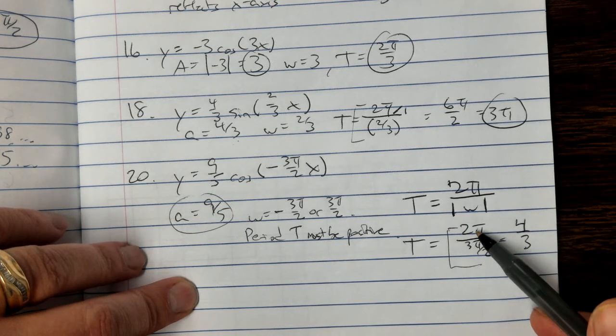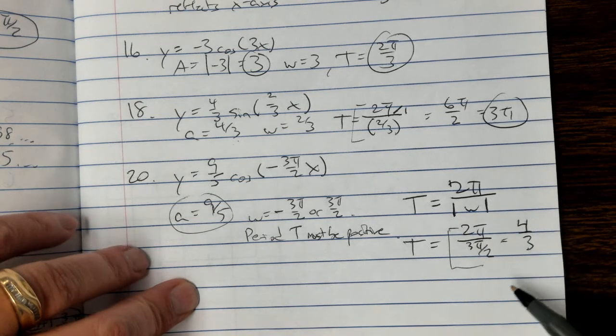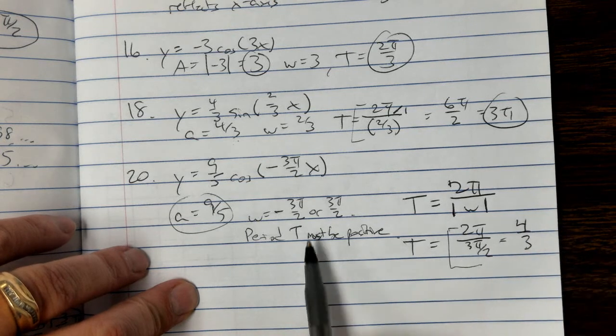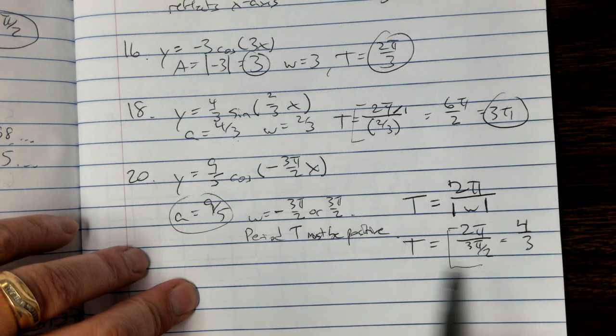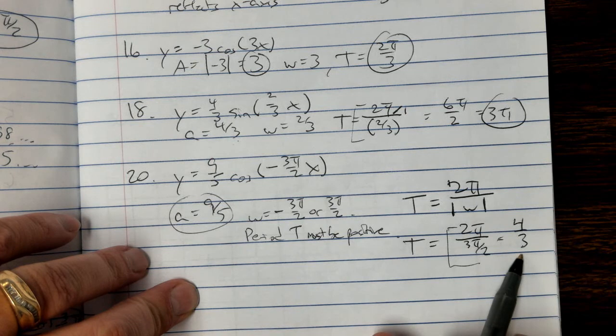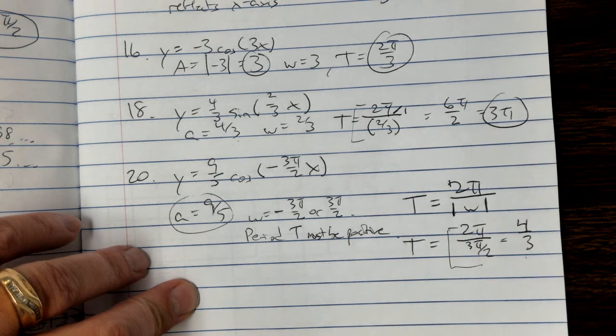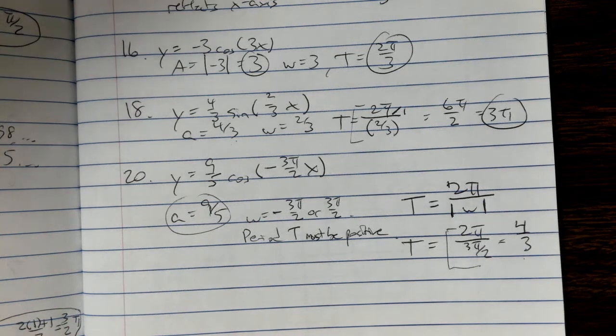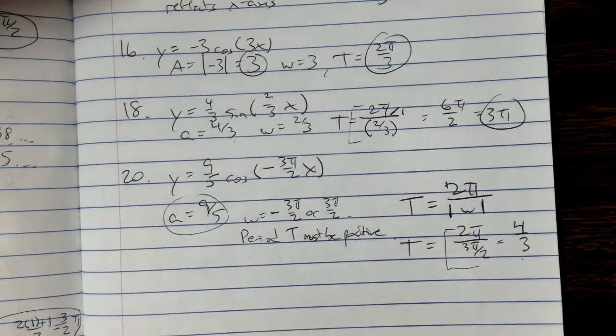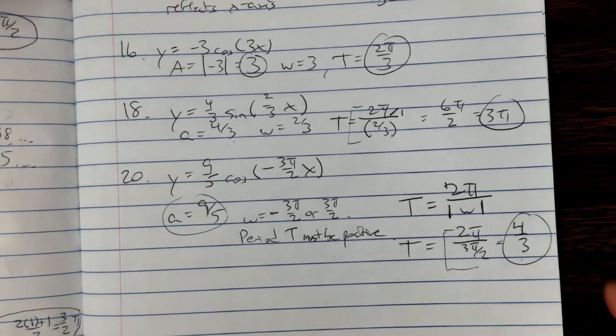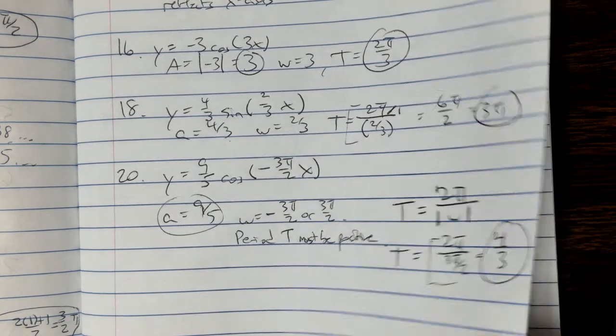In this case, your pi's cancel. So remember, if your w has pi, your period doesn't. And if your w doesn't have pi, then your period does. So remember, in that respect, they are opposites. So our period is 4/3.